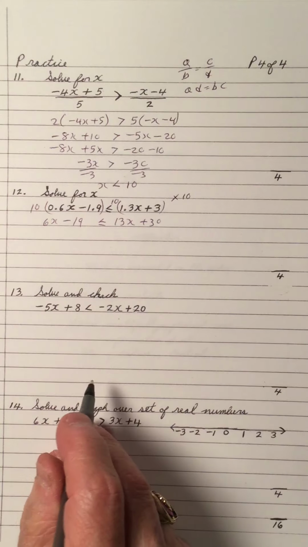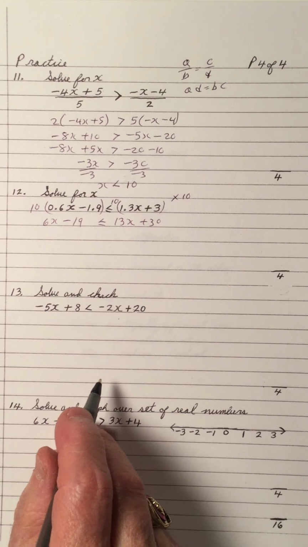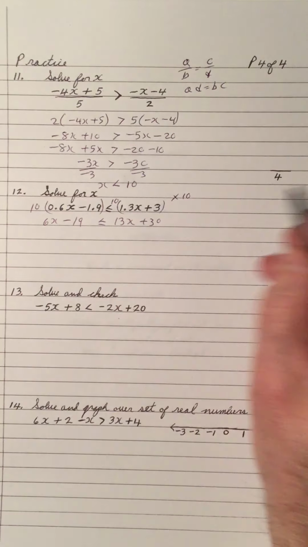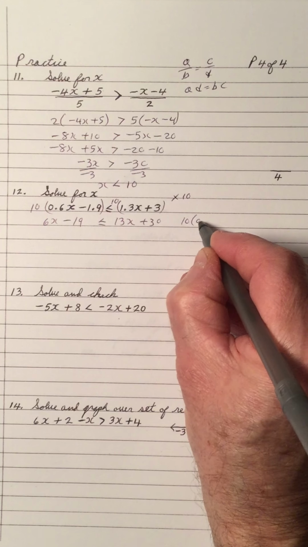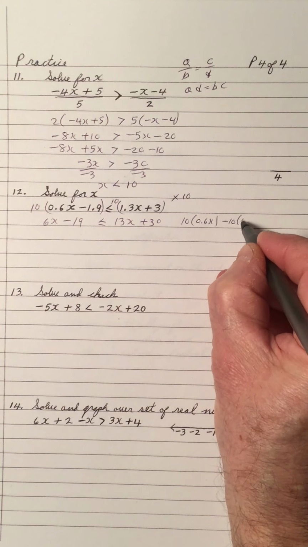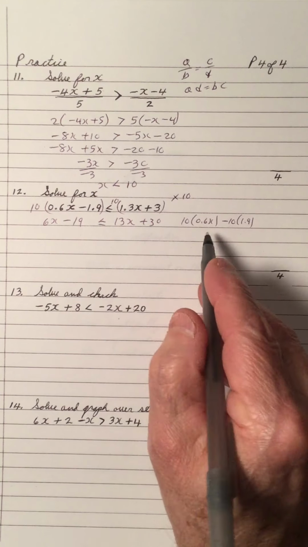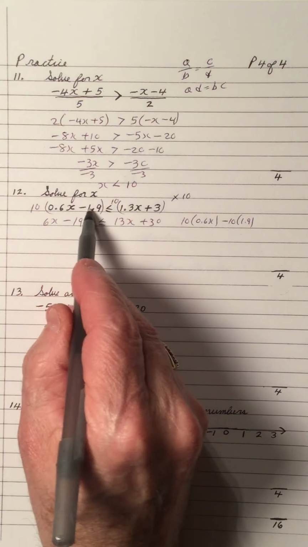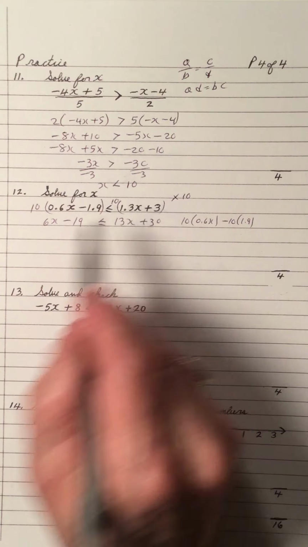Notice now when you multiply by 10 on both sides, if you wanted to, you could have written down 10 times each one, like that. You could have written 10 times each one of these, but because you're multiplying by 10, it's easy to multiply.